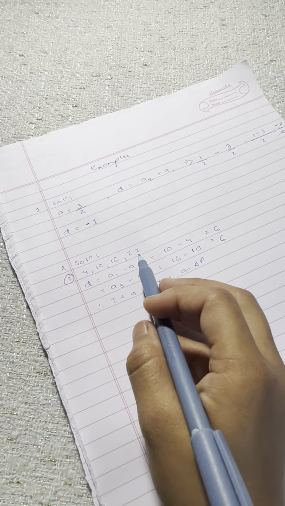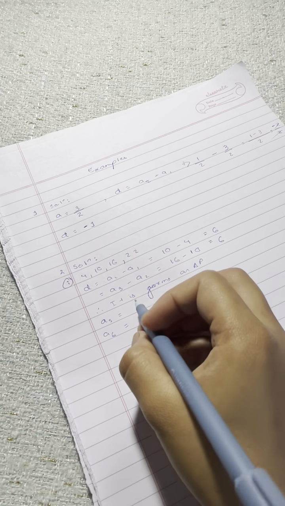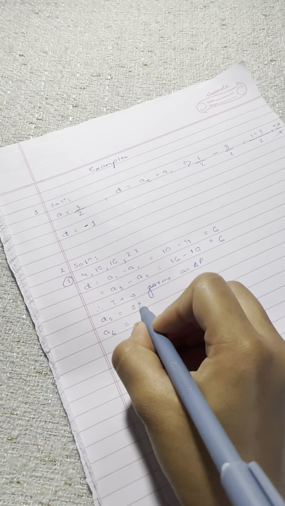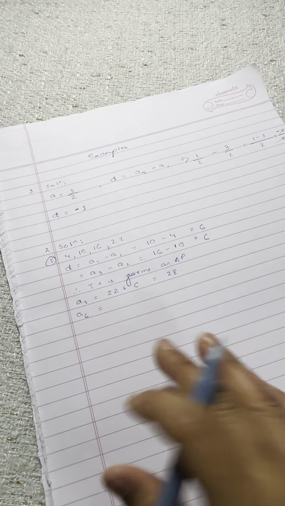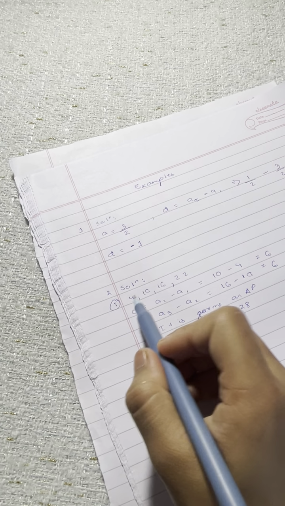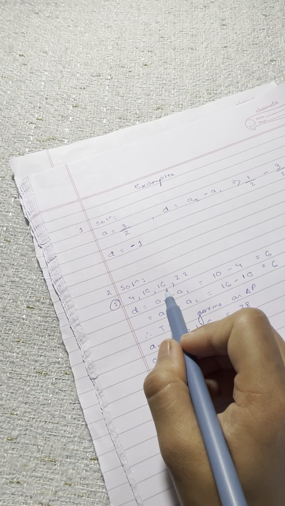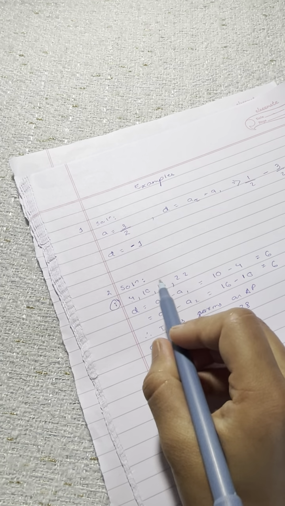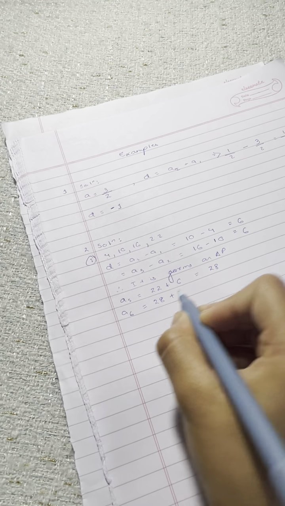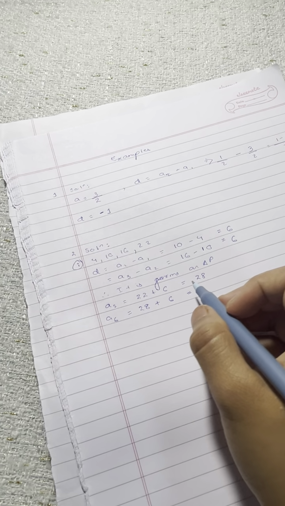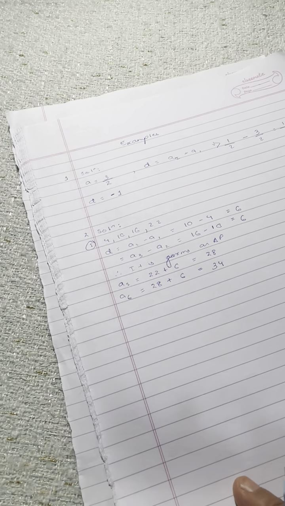Now the next two terms: A1, A2, A3, A4, then comes A5 and A6. A5 is 22 plus 6, which is 28. In simple terms, 4 plus 6 is 10, which is A2, 10 plus 6 is 16, which is A3, and so on, 28 plus 6 is 34. So the next two terms are 28 and 34.